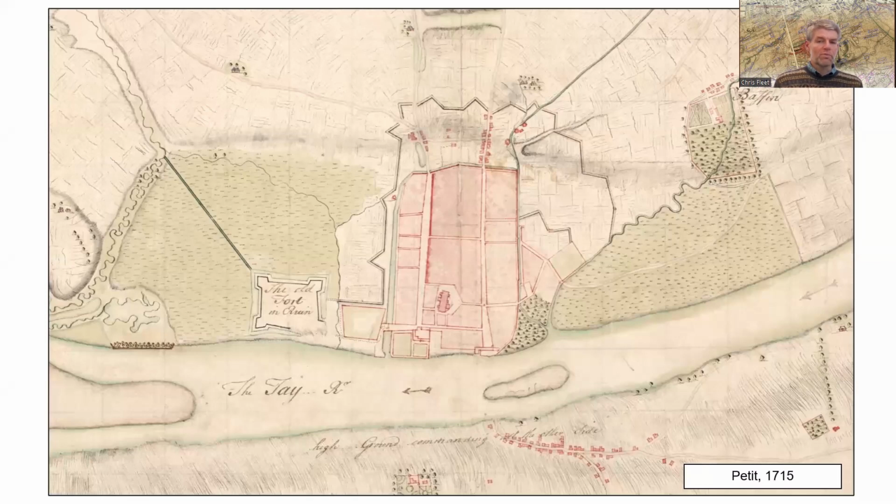We find an important period of military map making in the first half of the 18th century. Some of the earliest town plans for places like Perth, shown here, are in fact military maps. After Perth was recaptured from the Jacobites in 1715, the Hanoverian military engineer Lewis Pettit was responsible for drawing up this plan showing the overall layout and extent of the town.